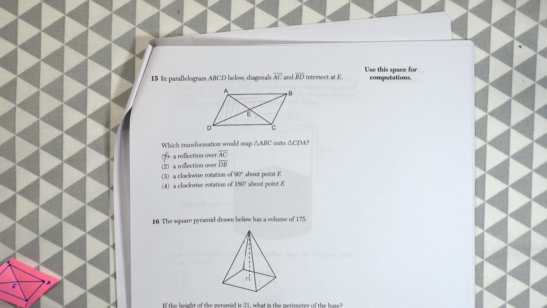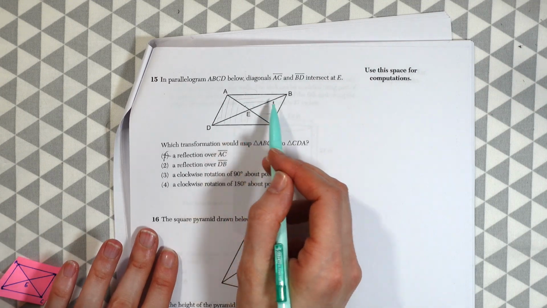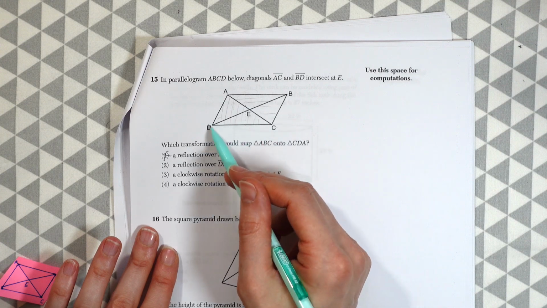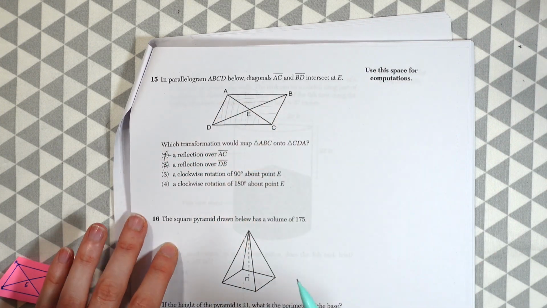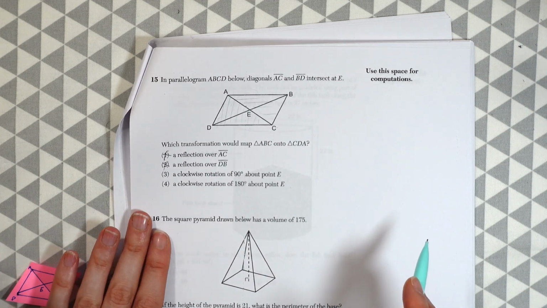So let's look at the next choice, reflection over DB. We know that's not going to work out because we're trying to map triangle ABC to triangle ADC. If we map over DB, that's along this way. Those are the wrong triangles, so that's not our answer.